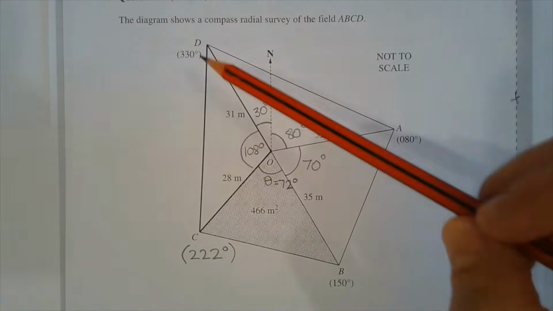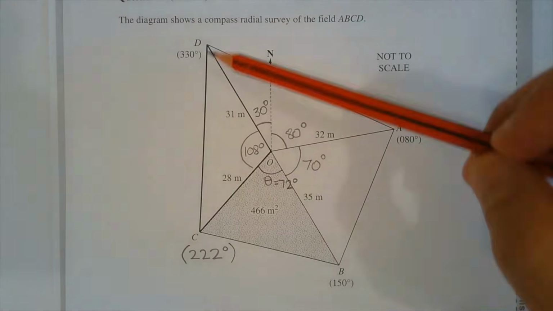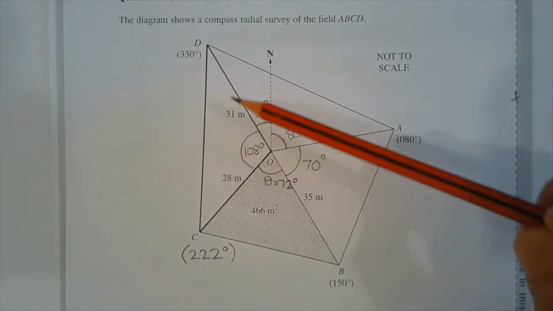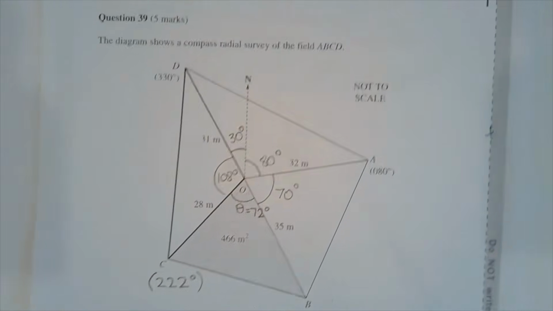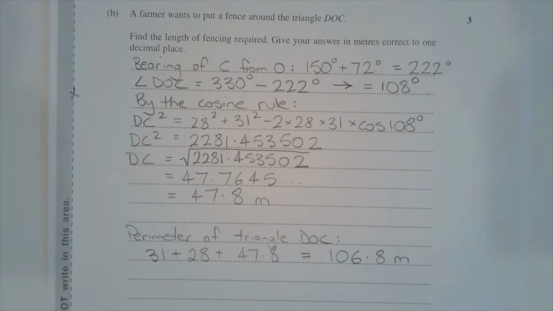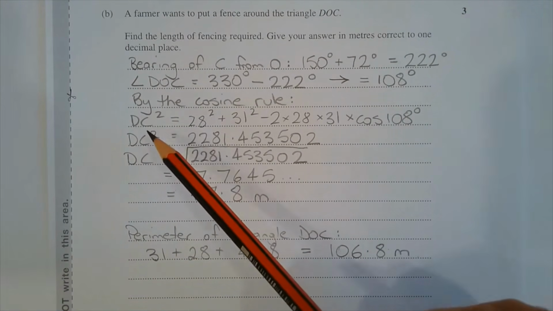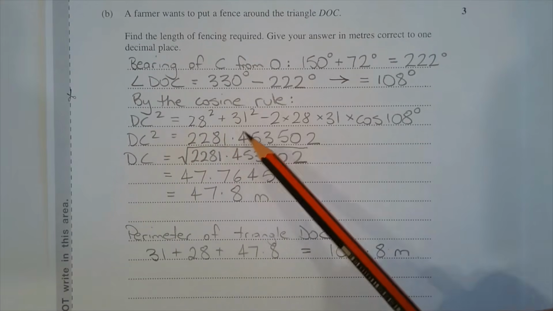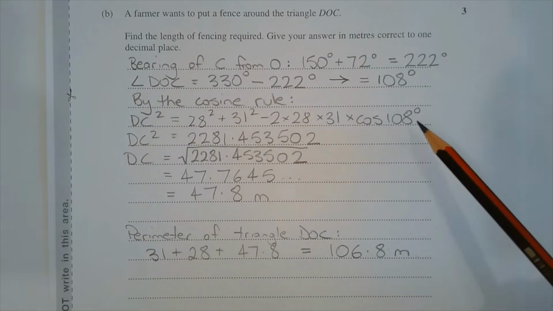To find the perimeter of triangle DOC, we can apply the cosine rule to find length DC, since we have two known sides and the included angle. So by the cosine rule, DC squared is equal to 28 squared plus 31 squared minus 2 times 28 times 31 times cos of 108 degrees.